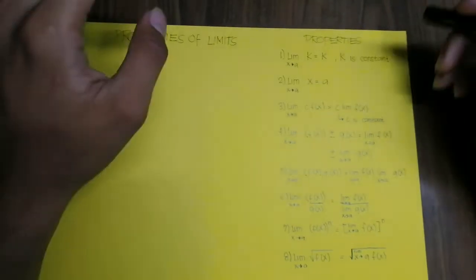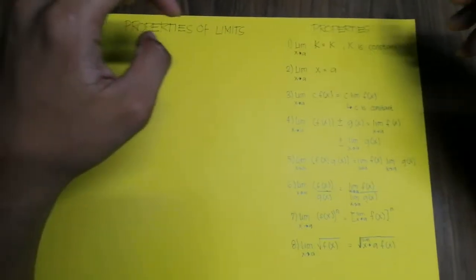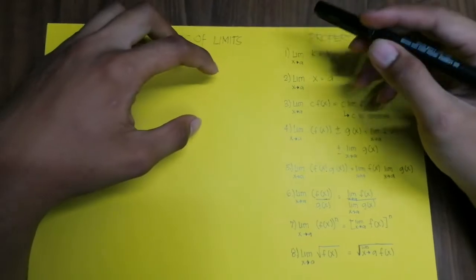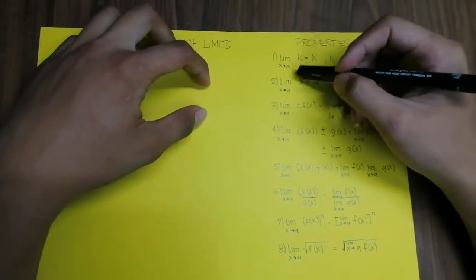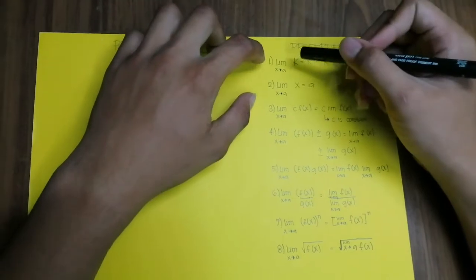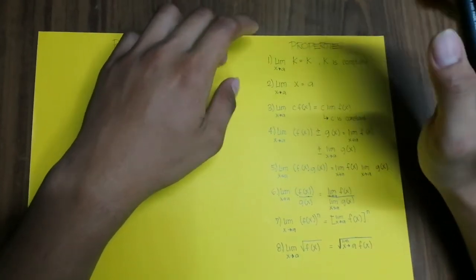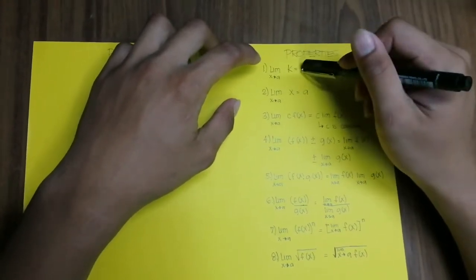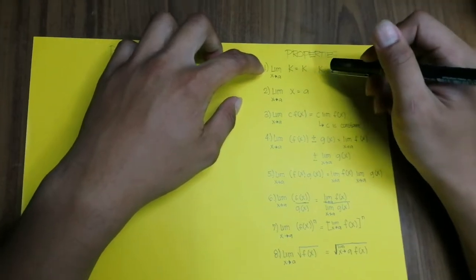The first property: the limit as x approaches a of a constant k is just equal to k.